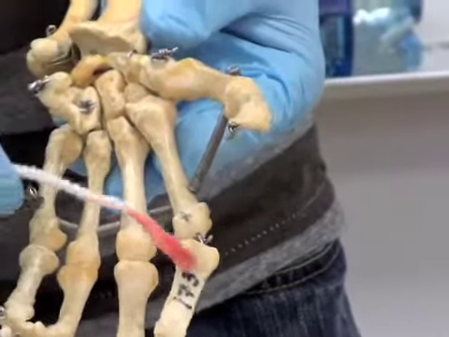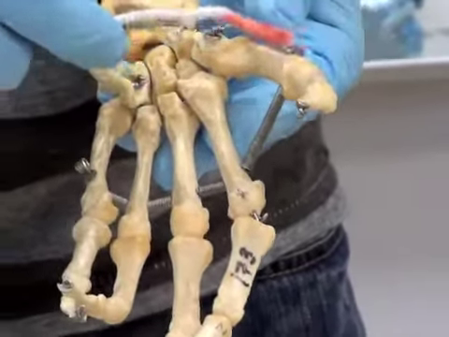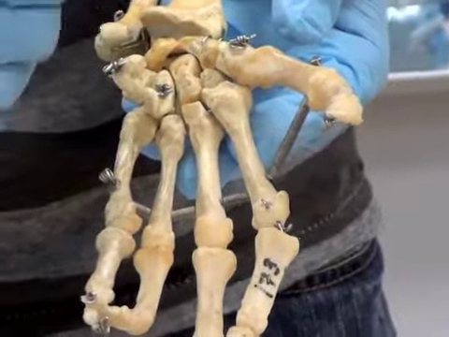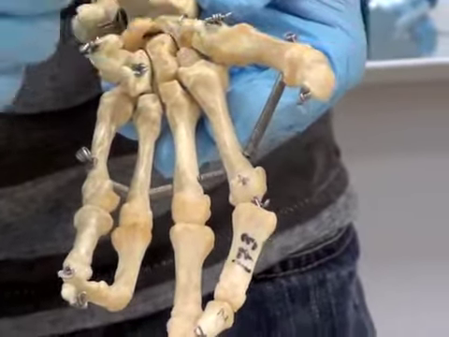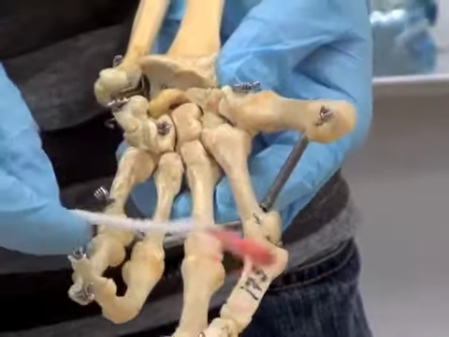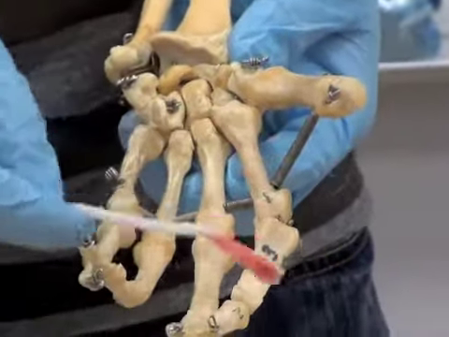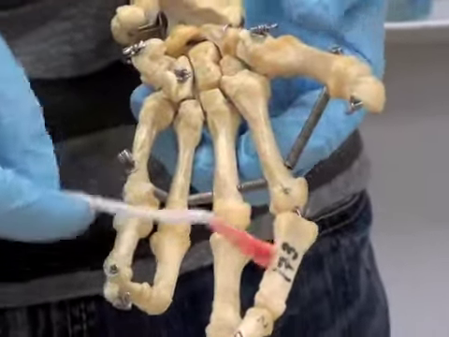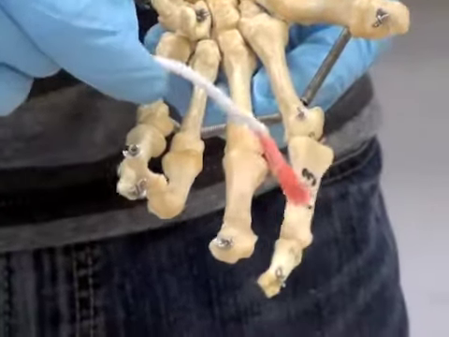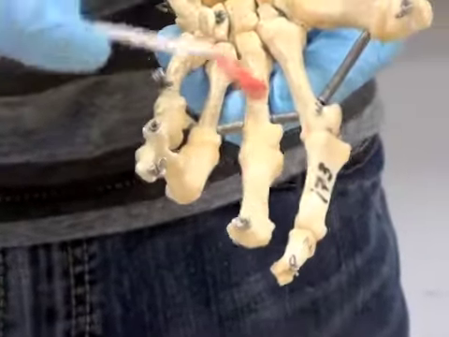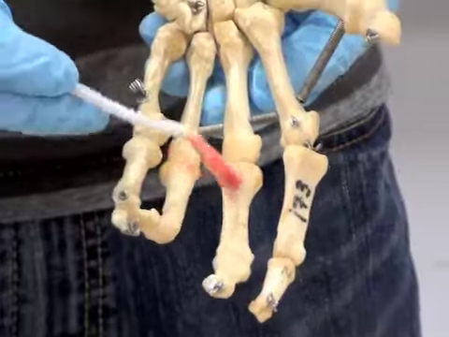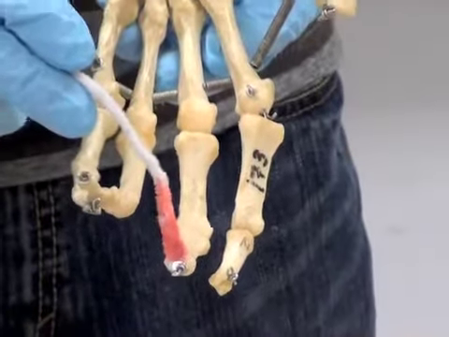Now, there are phalanges again. The first metacarpal only has two phalanges associated with it, proximal and distal. The second metacarpal, which is the second digit, has three, one of which is missing. So we'll look at the third one. We have our proximal, middle, and distal phalanx.